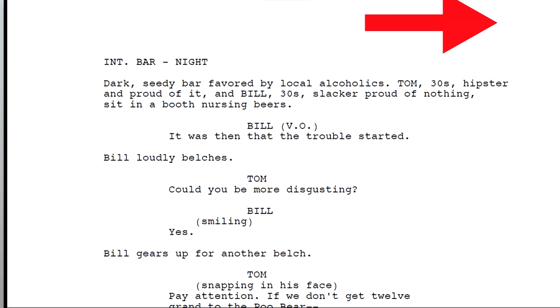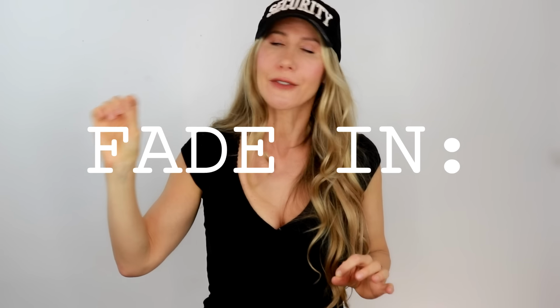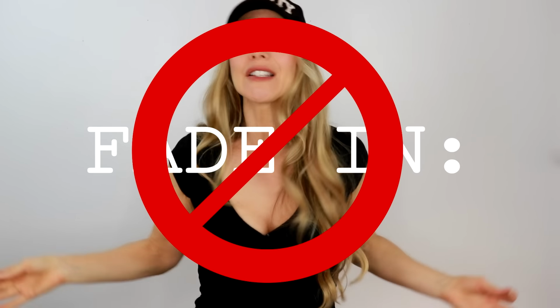So now let's look at the first page of your script. There's not going to be a number on the first page. The rest of the pages of the script will have numbers on them. The first one doesn't, so don't think that's an error when you're printing it out. Then you used to have to write "fade in" as the first thing in your script. We don't really do that anymore because it's kind of a given. If we're going to see something, we must have faded in.